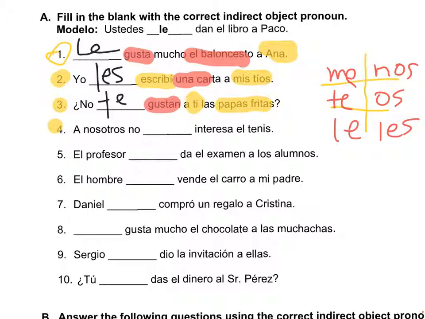Number four is an example of other verbs that work like gustar: interesar, fascinar, encantar. So to us, tennis interests us. We receive the interest, a nosotros, so we need the indirect object pronoun that corresponds to nosotros, which we know is nos. Okay? So we got a nosotros, no nos interesa el tenis. We are not interested by tennis.